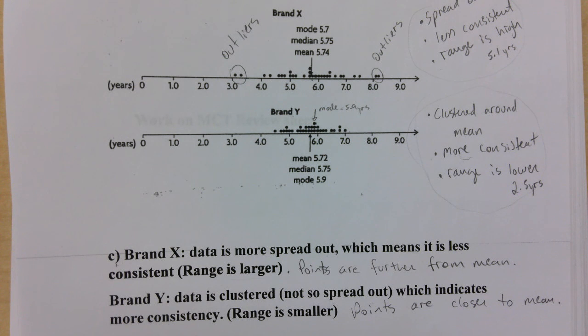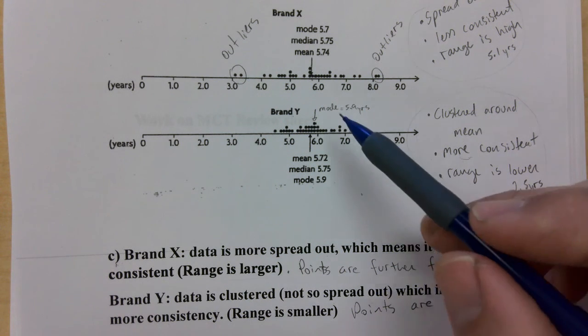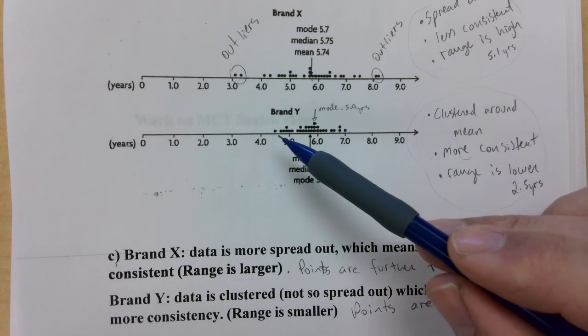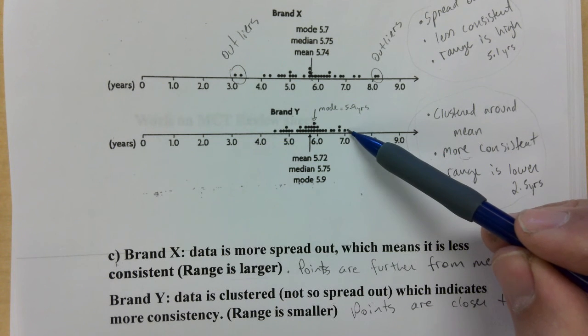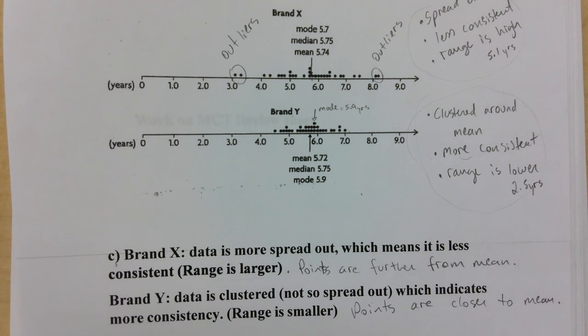Outliers are significantly different from the rest. They're different from the trend. Versus brand Y, yes, you could argue they're outliers, but it's not significantly different. They're not significantly removed from the rest. Okay, so we talked about that, and you should also have knowledge of that if I ask questions around that.